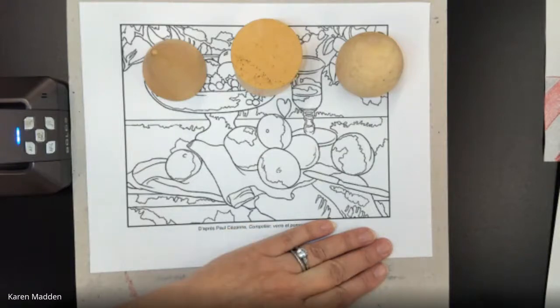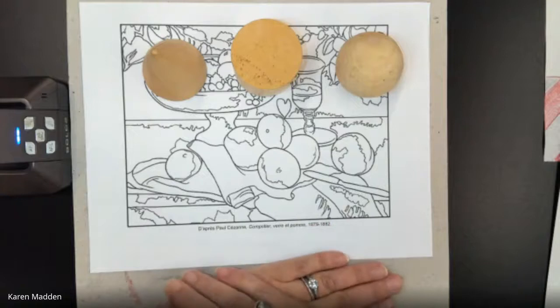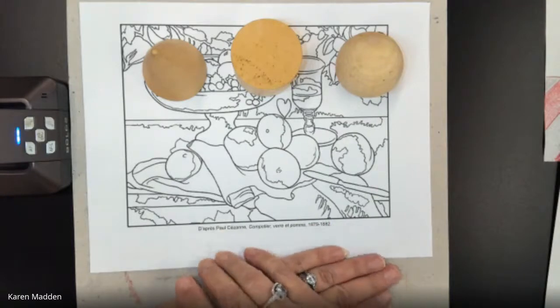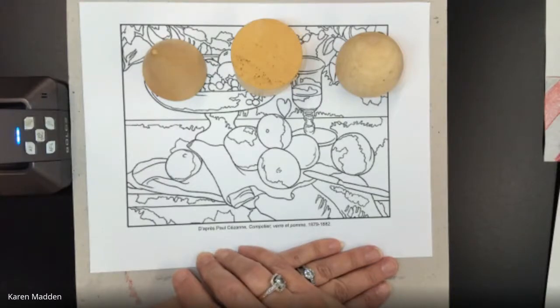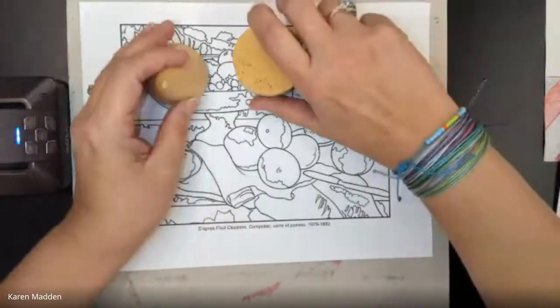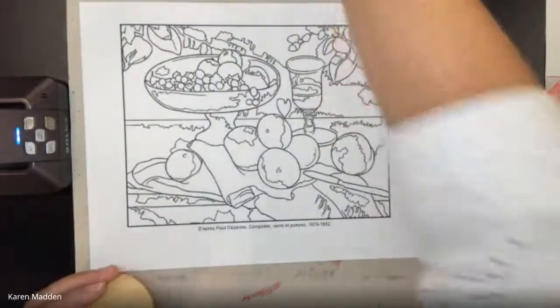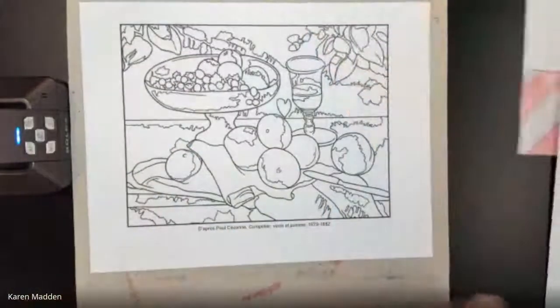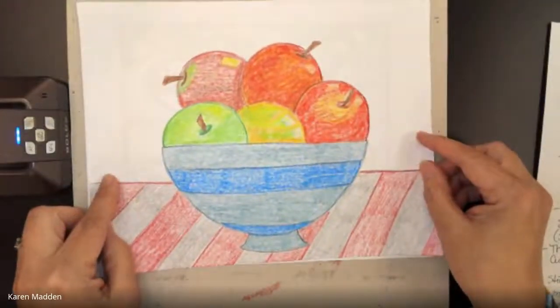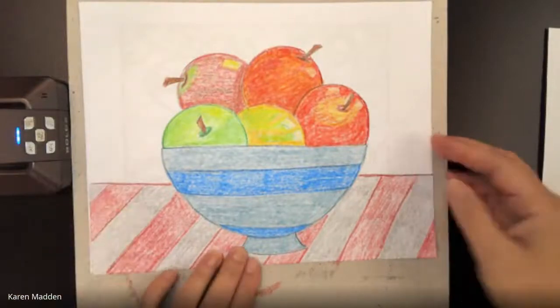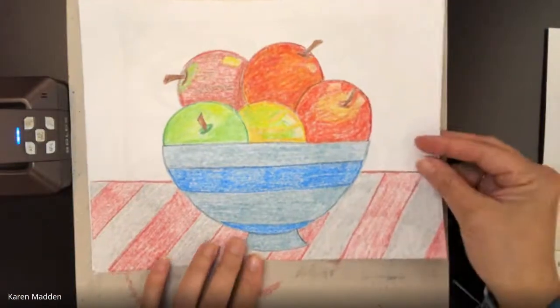People would ask for paintings of special things in their lives to be made, and they would include everything from a hairbrush or things that had been handed down to them, flowers, fruits, and other household objects like jars or vases. So today we're going to create a still life of apples in a bowl that's inspired by Paul Cezanne. If you look, it's a very simple art project.